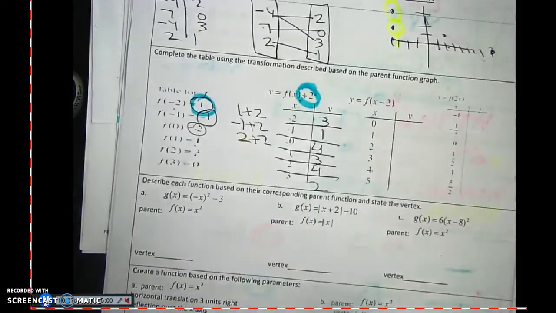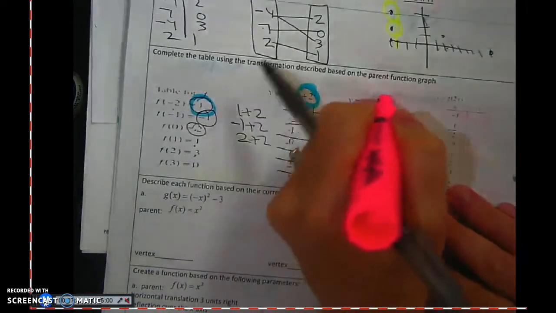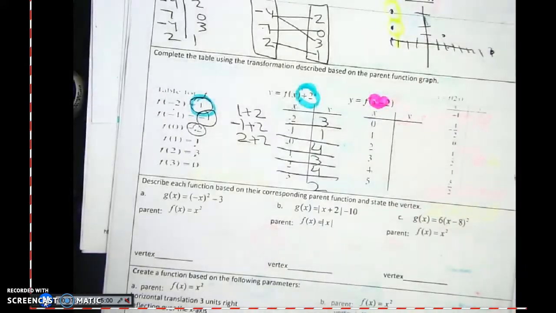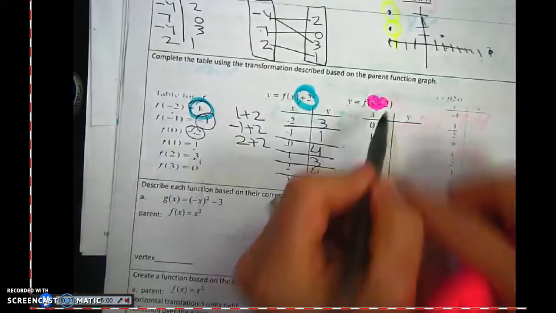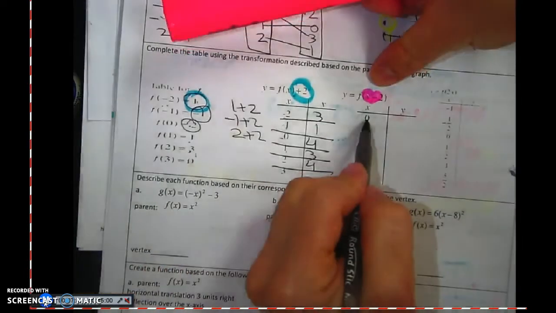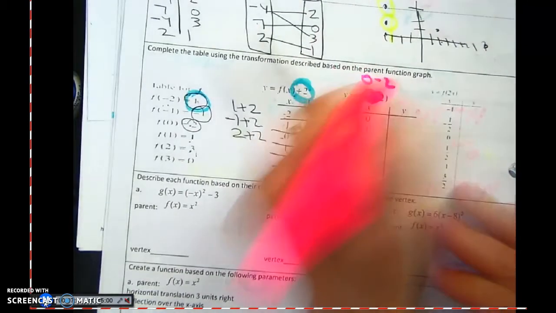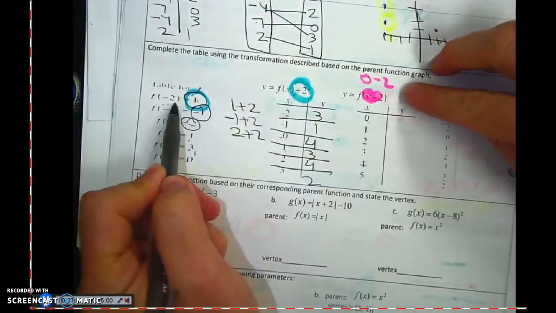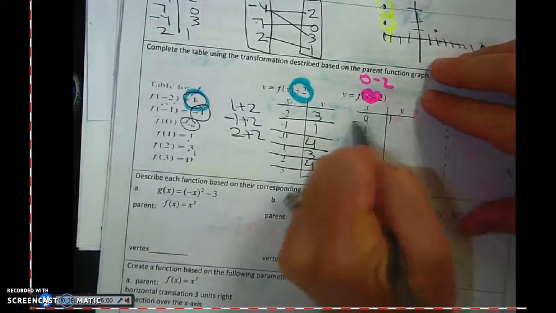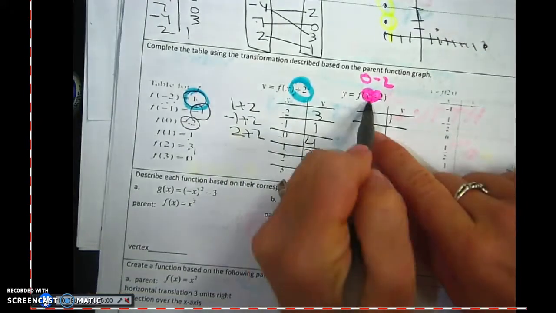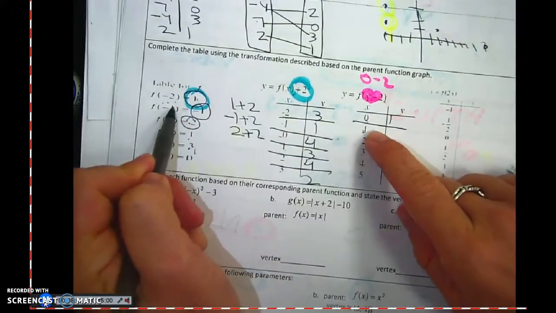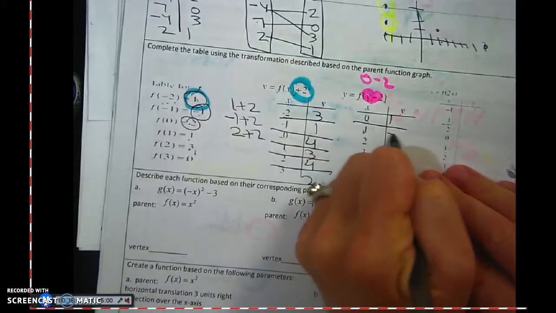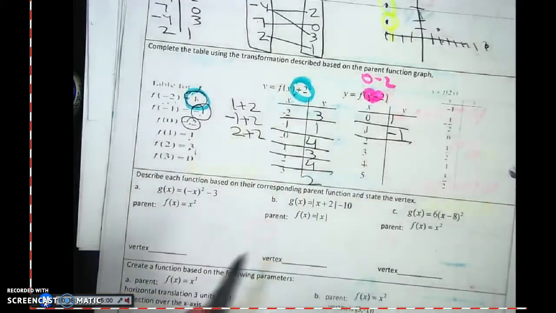Okay? This time what you're doing is you're focusing on the x. So instead of looking at the y values, we're going to take the x values and create a new y value. So I find the 0. When I plug in 0 minus 2, I get -2. Well, the y value is 1. When I plug in 1, 1 minus 2 is -1. The y value, -1. And it looks like it just repeats all the way down.